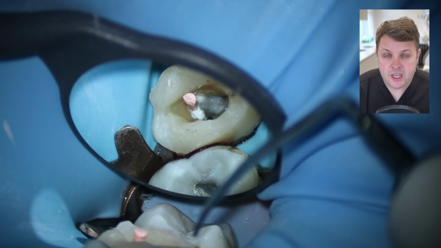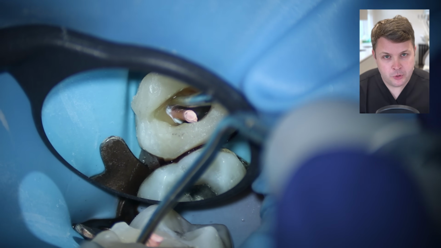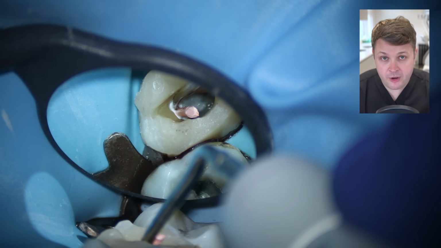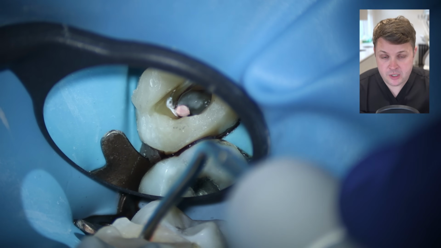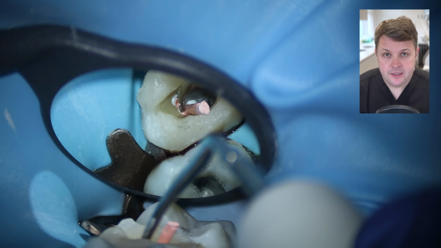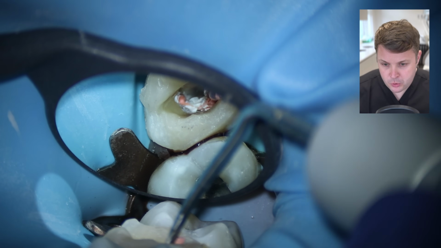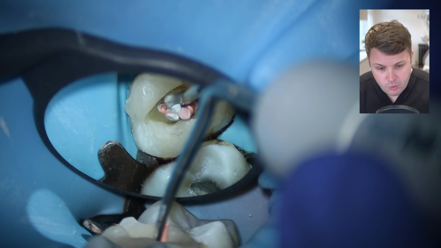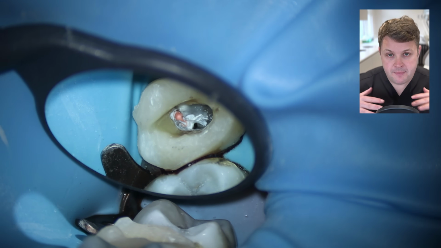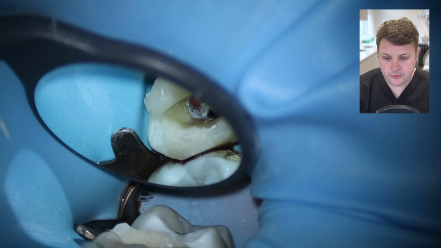We're then going to use my heated plugger just to remove the excess. I don't cut the excess off too far down, because I want enough for us to push down into the canal orifice, and once we push the GP cone quite far down, that's going to make sure the bioceramic is pushed into all the little nooks and crannies.